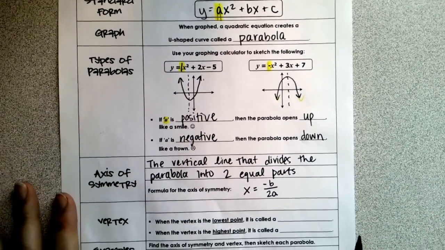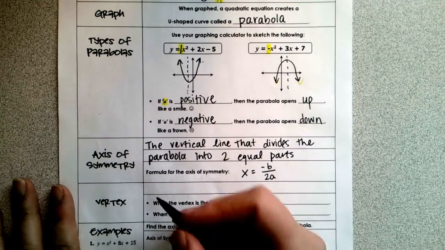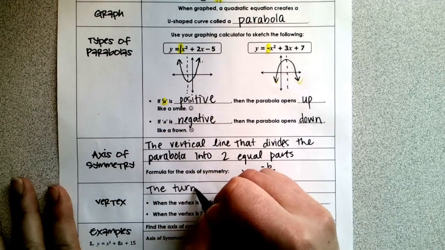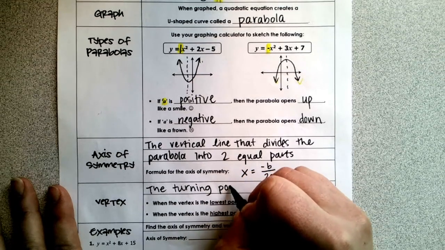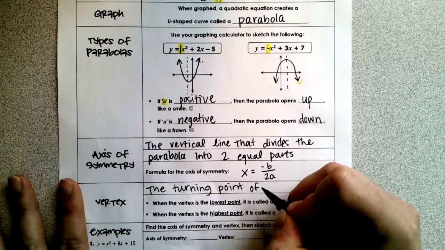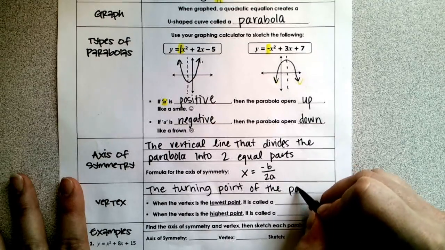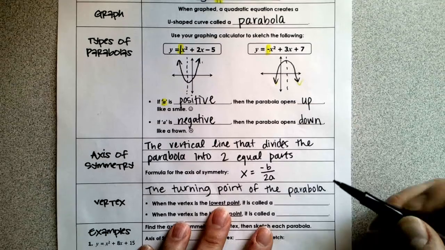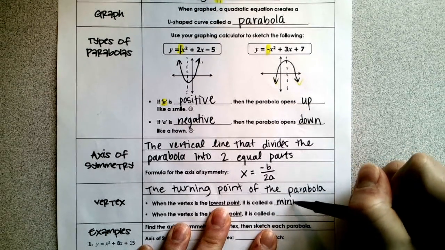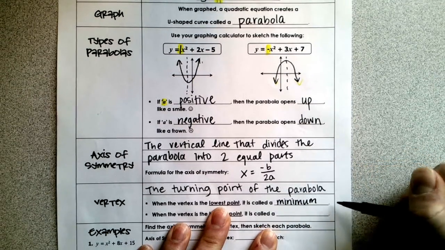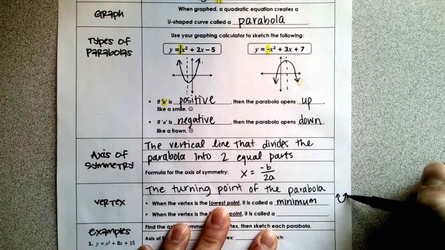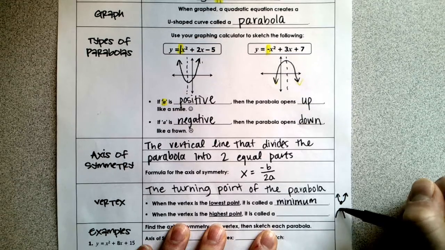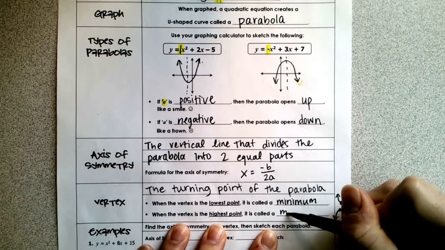And then we've already talked about what the vertex is, but just a little definition, it is the turning point of the parabola. When the vertex is the lowest point, it's called a minimum. So for example, if your parabola looks like this, we have a minimum. And when the vertex is the highest point, like this, it's called a maximum.